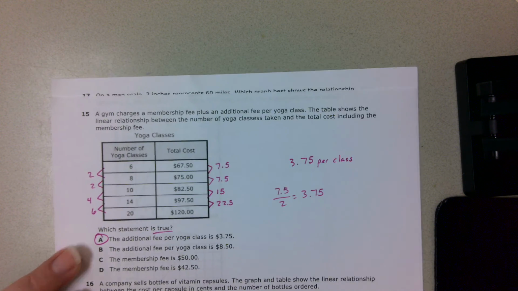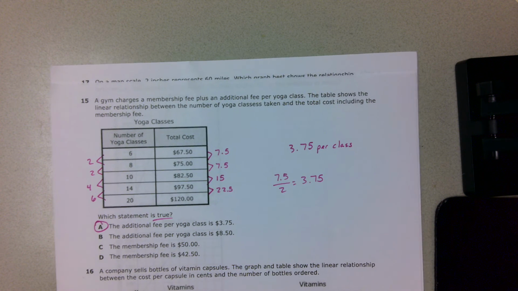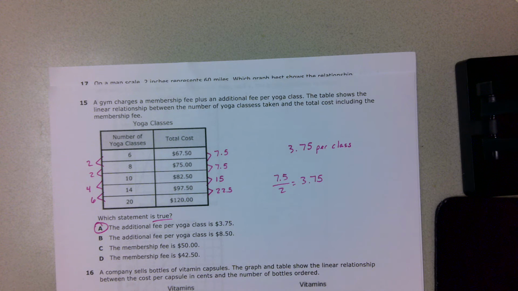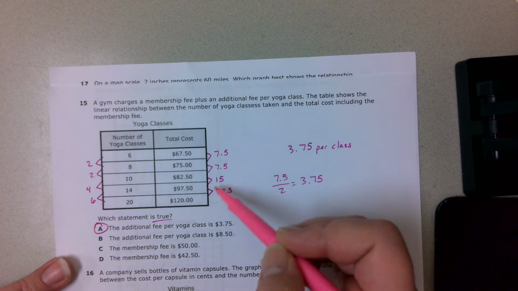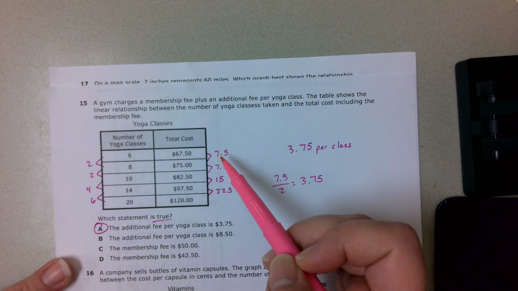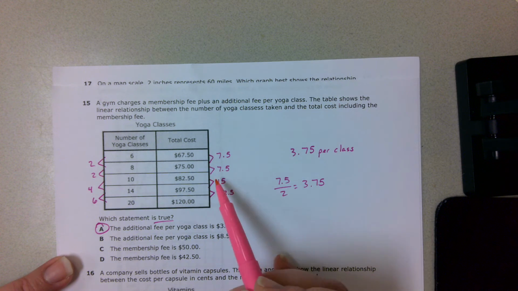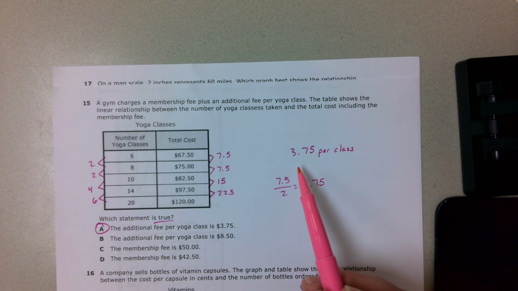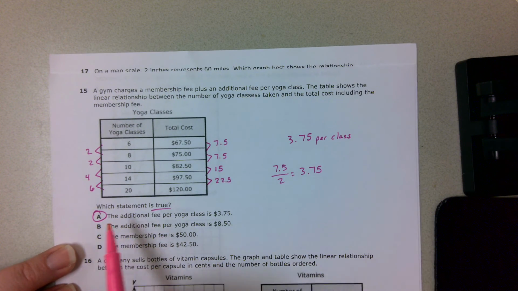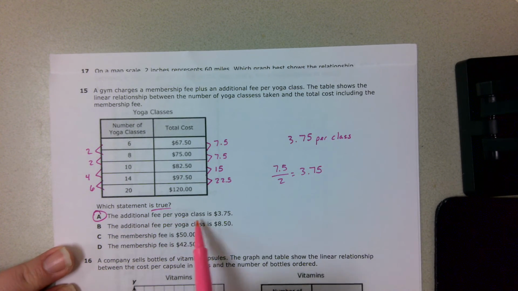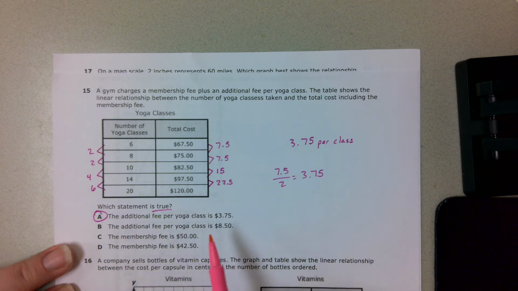Number 15, a gym charges a membership fee plus an additional fee per yoga class. The table shows the linear relationship between the number of yoga classes taken and the total cost, including the membership fee. Which statement is true? So the first thing I wanted to figure out is what the relationship between yoga classes and cost. And what I determined is that I'm getting charged $3.75 per class. And then the one option says the additional fee per yoga class is $3.75, so that's true.